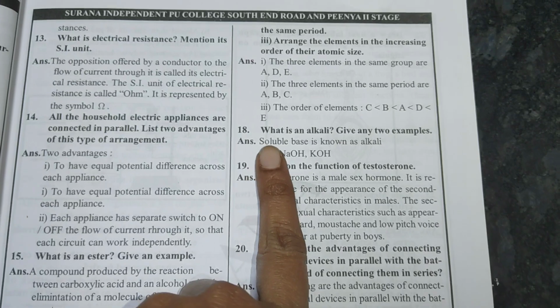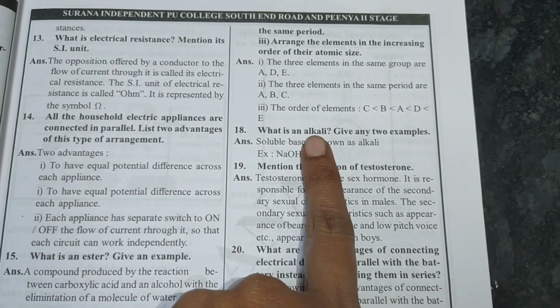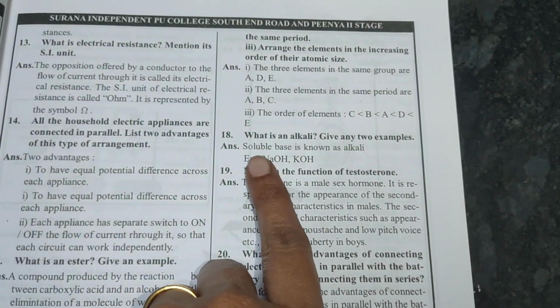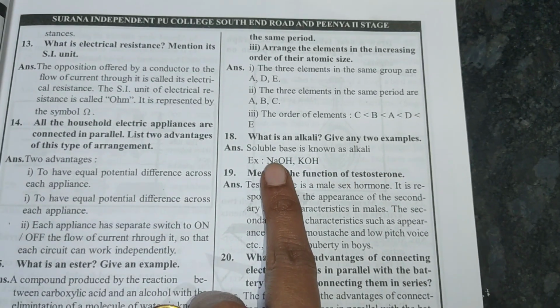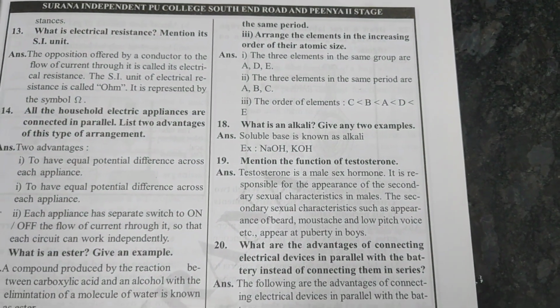The next question is, what is alkali? Give any 2 examples. Alkali means whatever bases are soluble are called alkali. So easily we can write: a soluble base is known as alkali. Examples are sodium hydroxide and potassium hydroxide. These are the 2 examples.